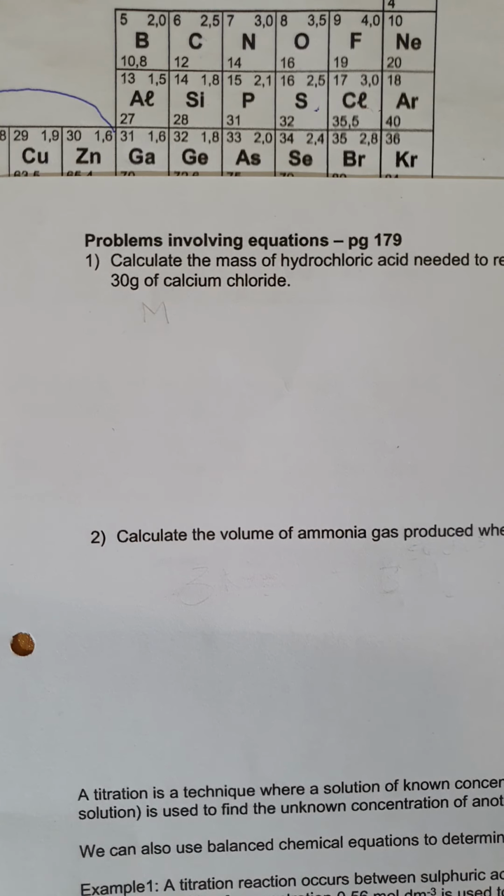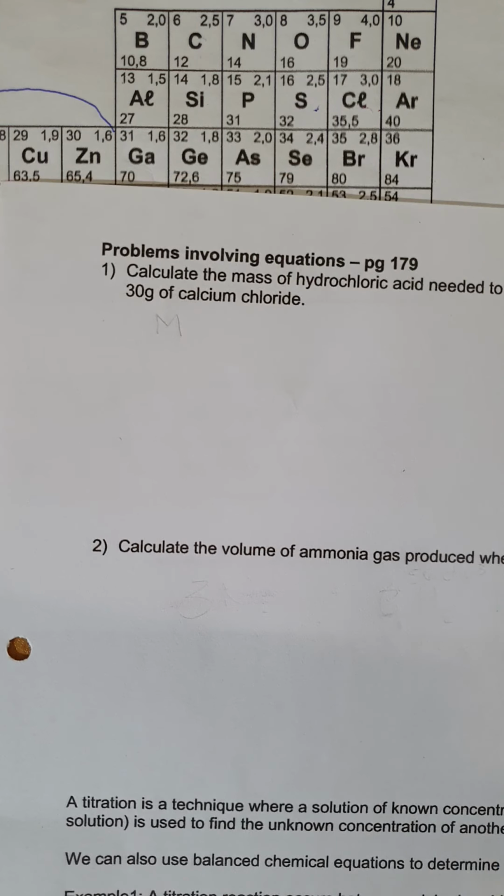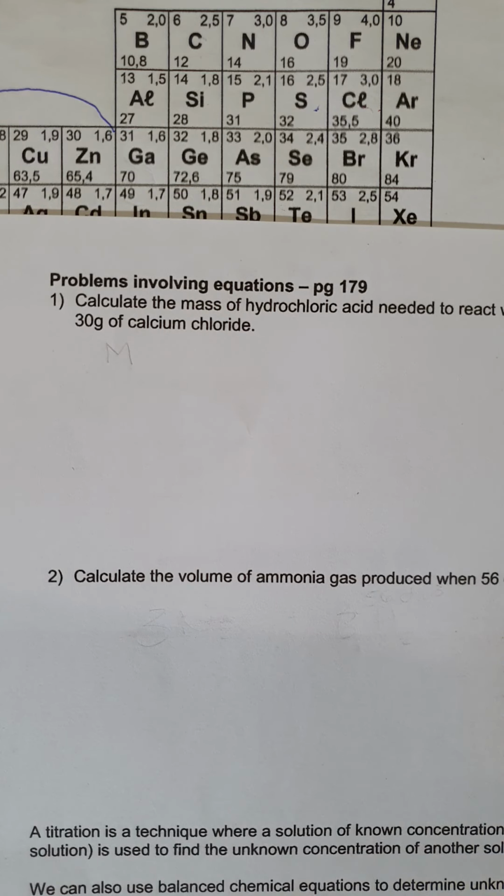All right, hi guys. So I'm going to do some stoichiometry revision with you, just to refresh your memory. Let's go through it. Calculate the mass of hydrochloric acid needed to react with calcium hydroxide to produce 30 grams of calcium chloride. Now notice what I didn't give you this time. I didn't give you a chemical equation.